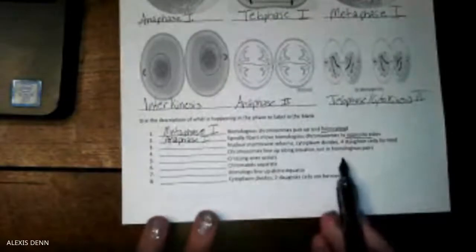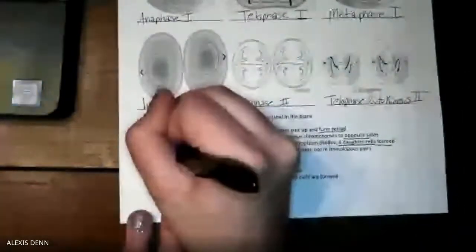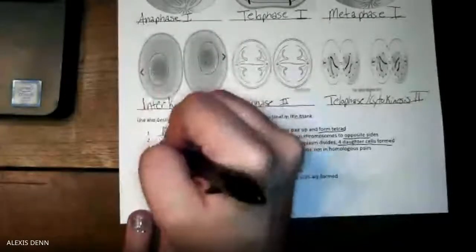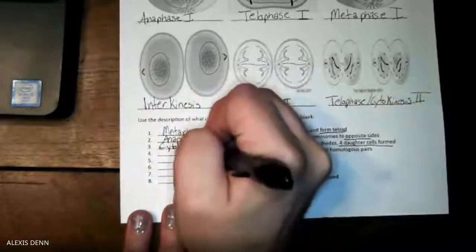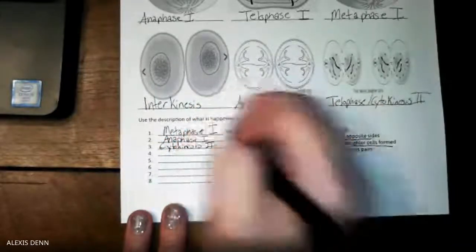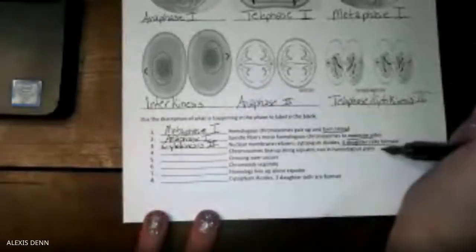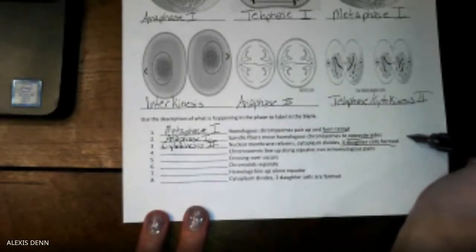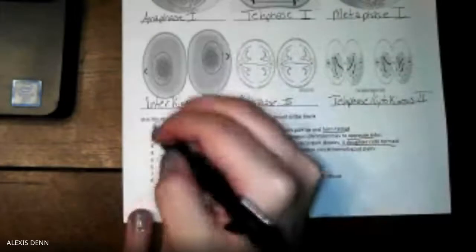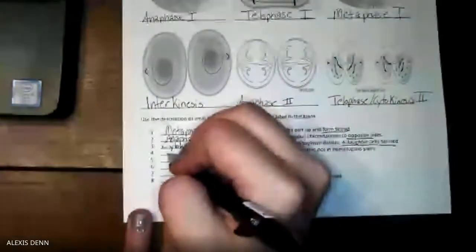Nuclear membrane forms, cytoplasm divides, 4 daughter cells are formed. This is going to be cytokinesis 2, the second time the cells completely divide. Chromosomes line up along the equator, not in homologous pairs. That means they're just lined up with their sister chromatids. This will give us metaphase 2.